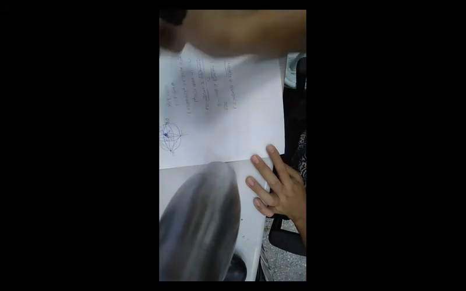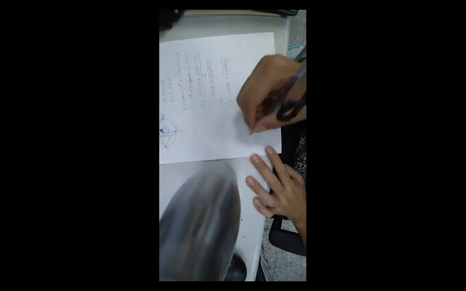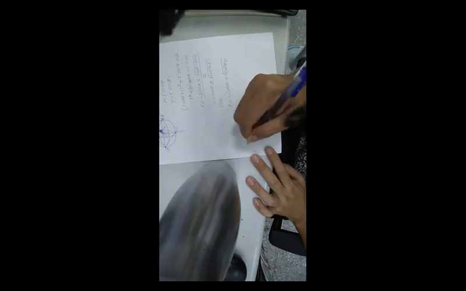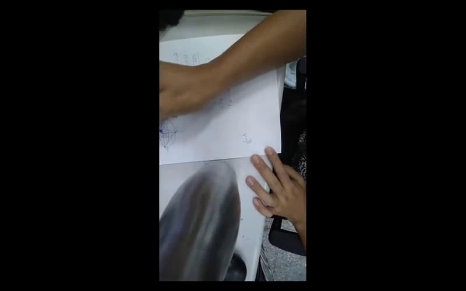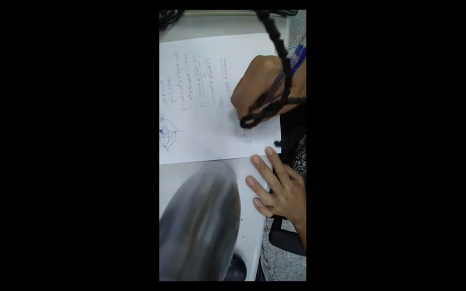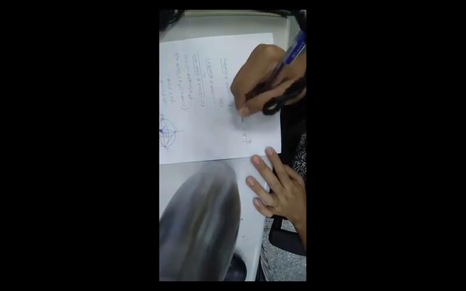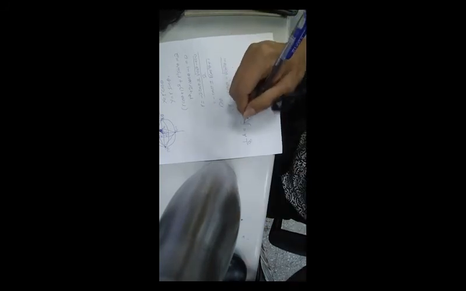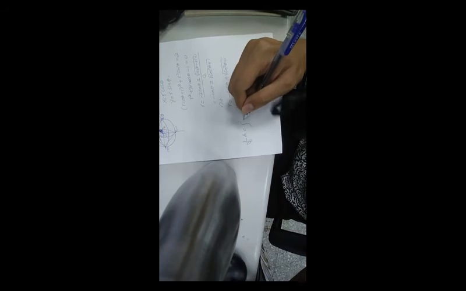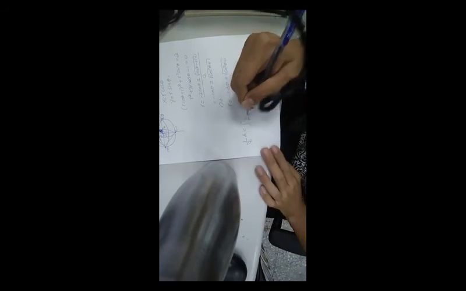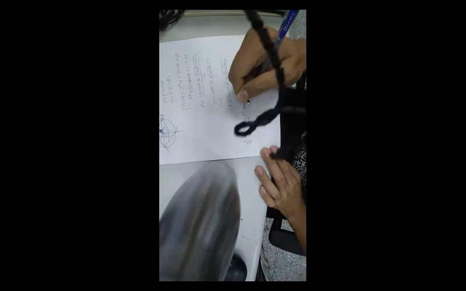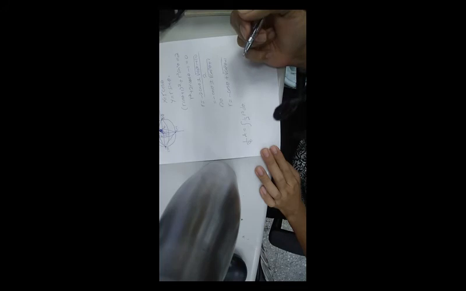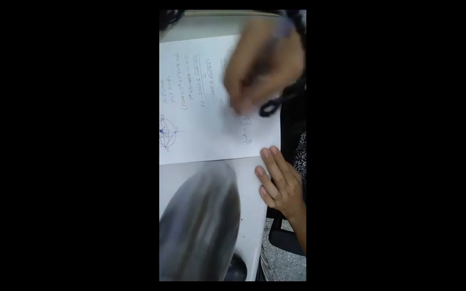So this area, which is basically 1 over 8 of the total shaded area, equals, you remember the formula of the area is basically half r square d theta, from 0 to pi over 4.